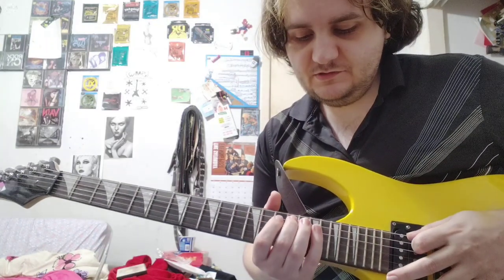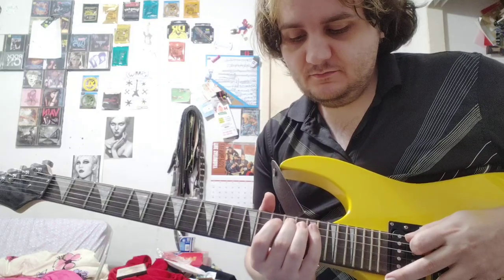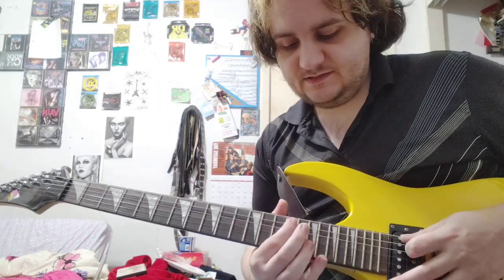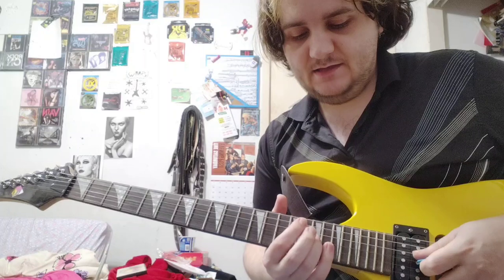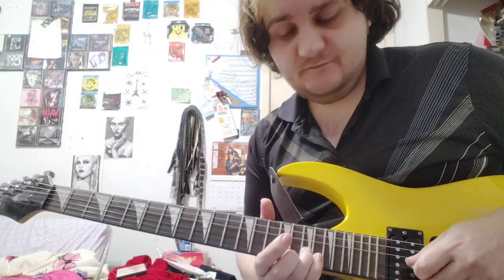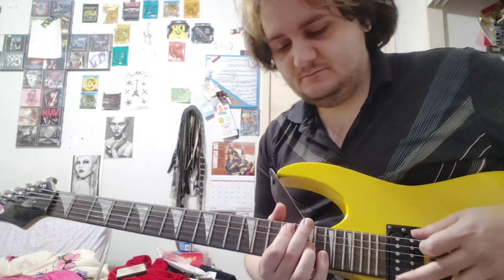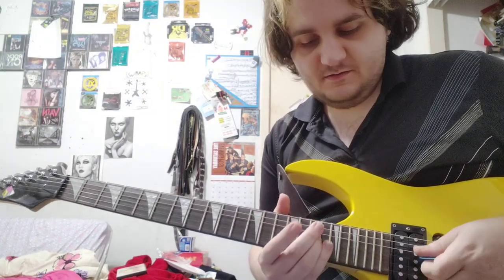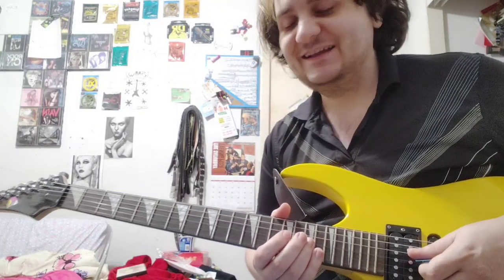Anyway, once you have that, you know that this is a C here on the 15th fret of the A, and this is a C here on the 17th fret of the G. So that's your home base note right there. So as long as you end there, you'll be in an okay spot.